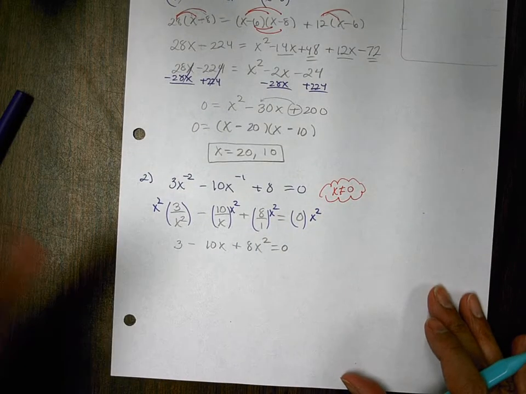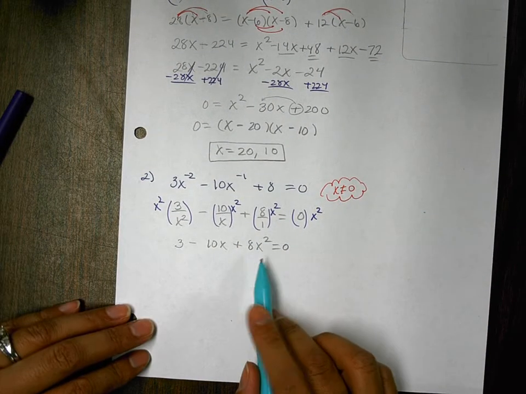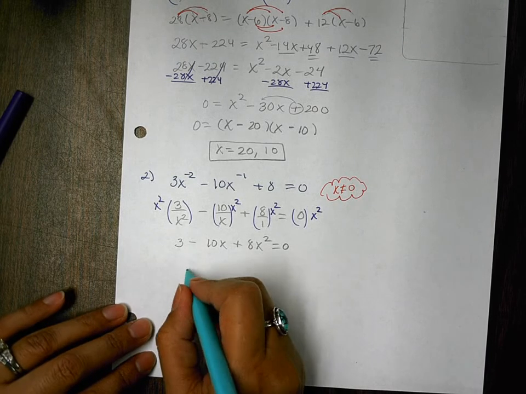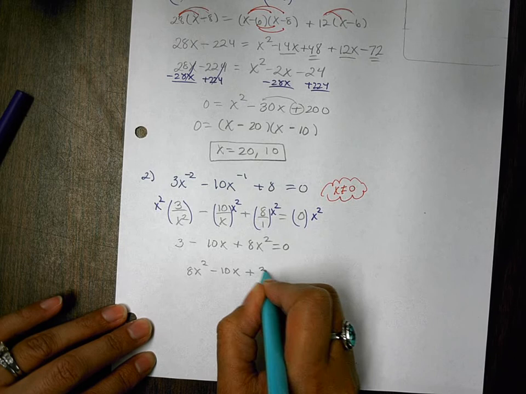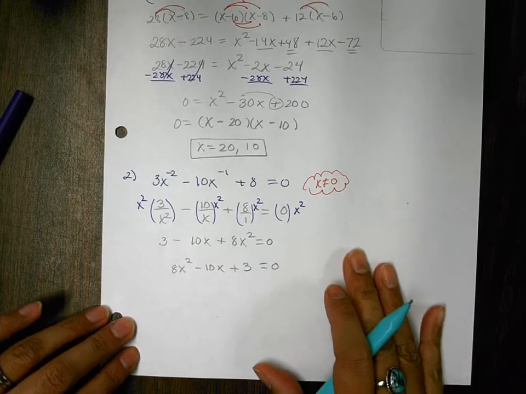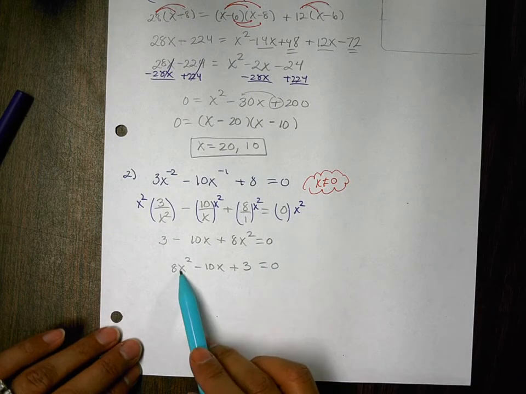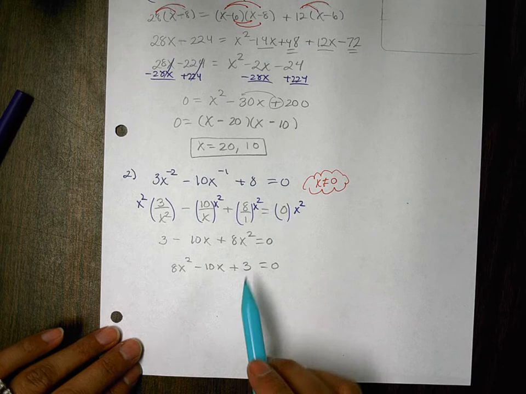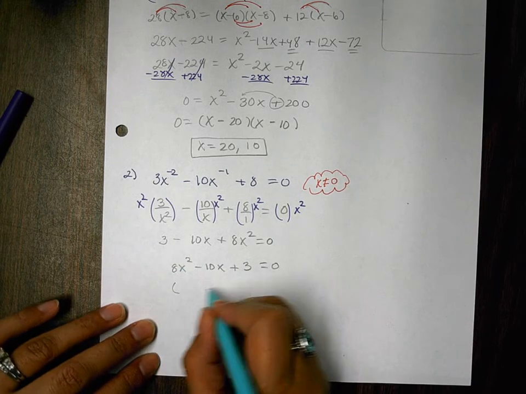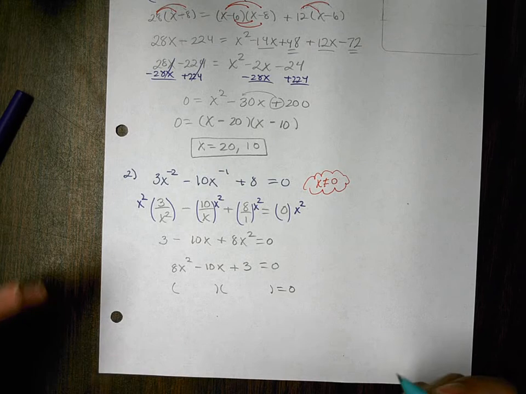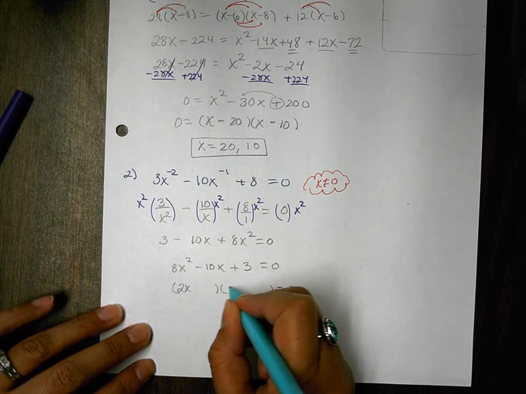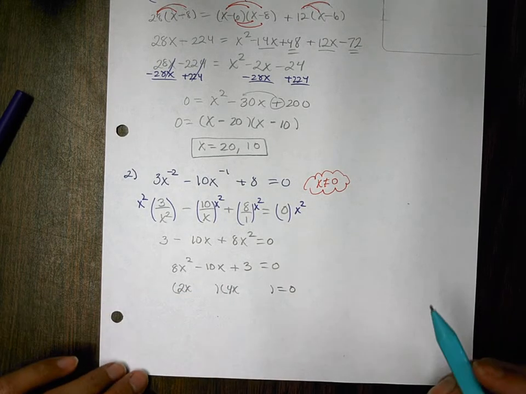And you could factor backwards. I'm going to rearrange, especially since the 8 is positive. 8x squared minus 10x plus 3. Again, you could factor backwards if you like. Positive 8x squared minus 10x plus 3, positive 3. And then double bubble, and you can use 8 and 1 or 2 and 4. I'm going to do 2 and 4, 2x and 4x.